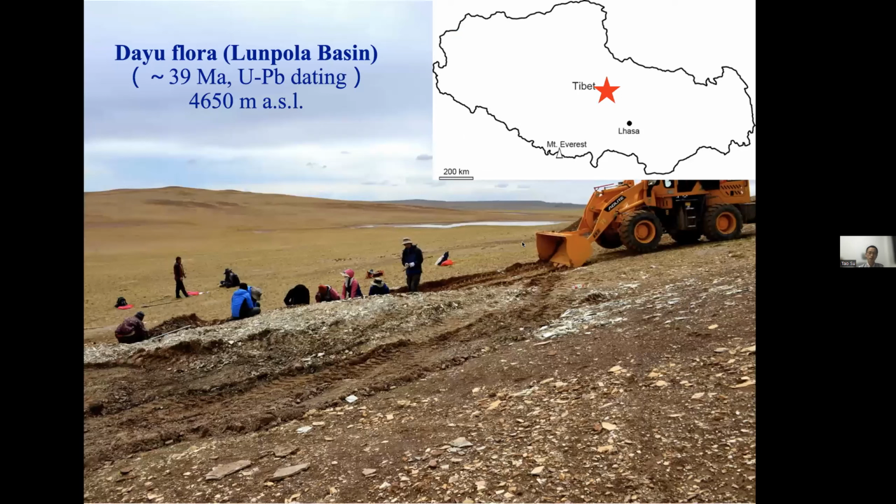The next flora is very close to the Jiangnan flora in the Nangqian Basin. It's named the Tao Su flora. It's about 39 million years old by radiometric dating.